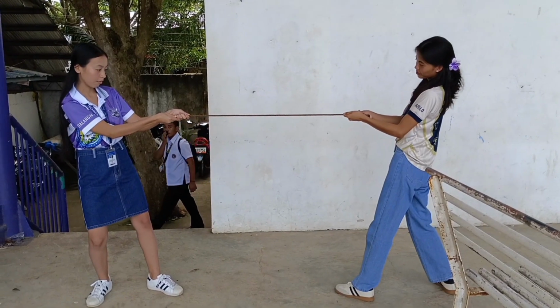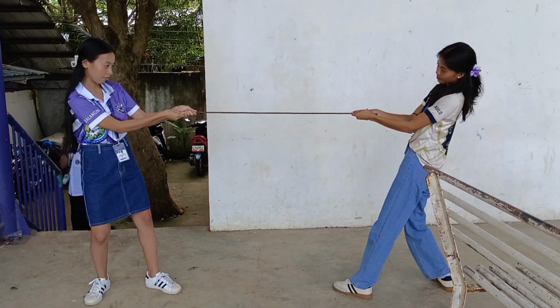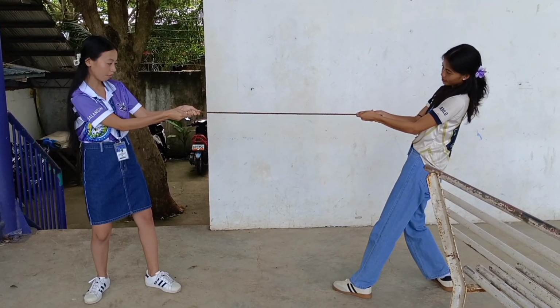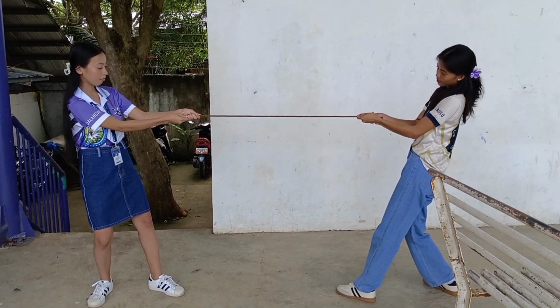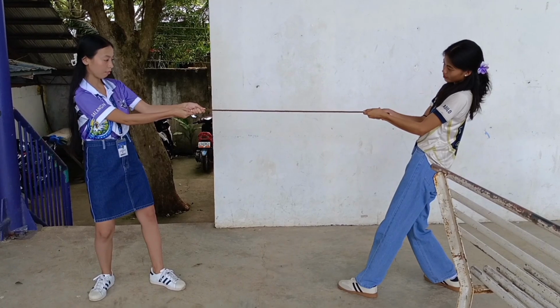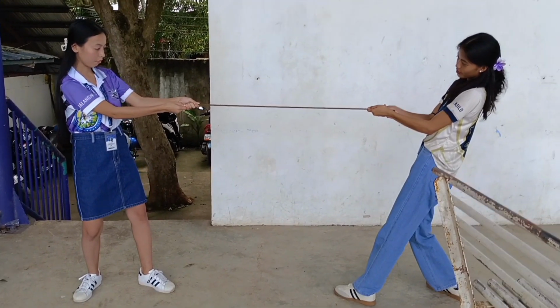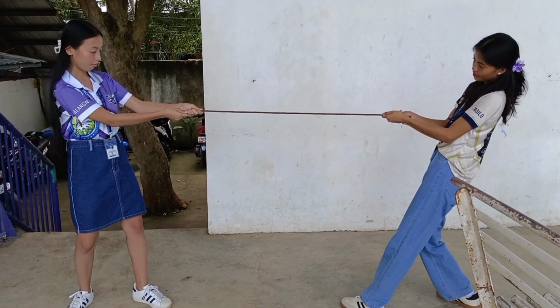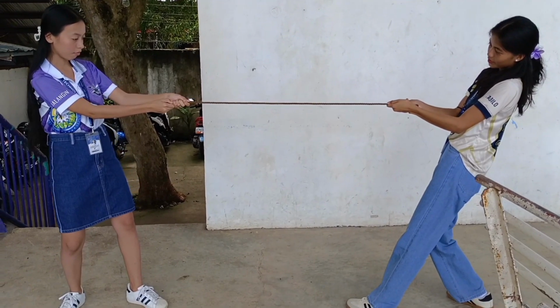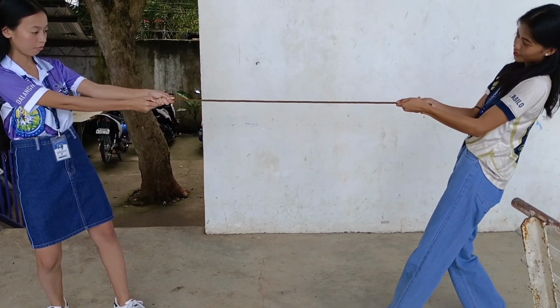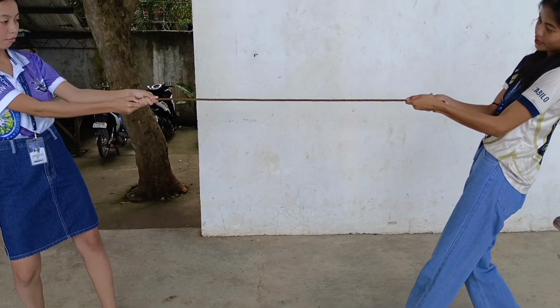When two people pull a rope in opposite directions, each person exerts a force on the rope. It is called the action. And the rope exerts an equal and opposite force back on each person. It is called the reaction. According to Newton's third law, the forces are always equal in magnitude and opposite in direction.